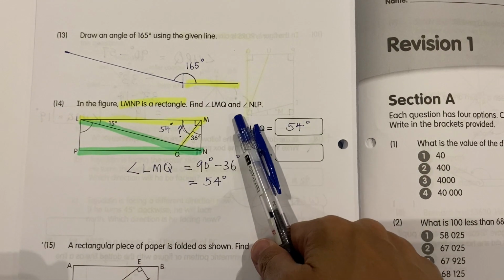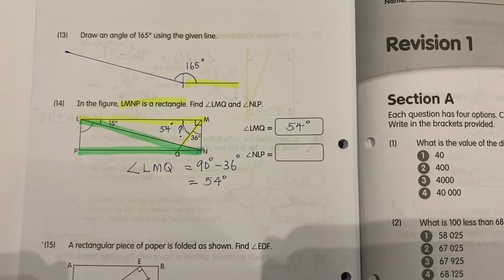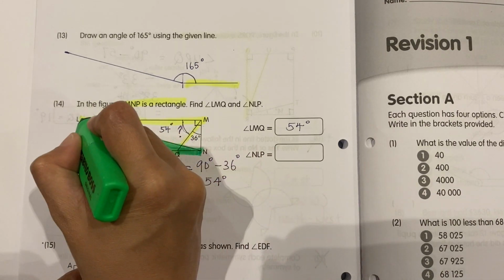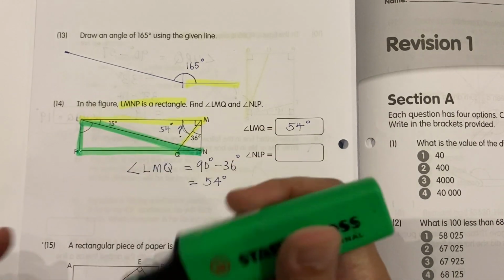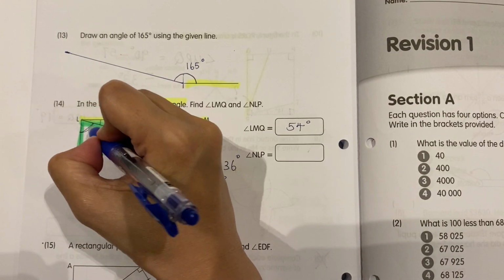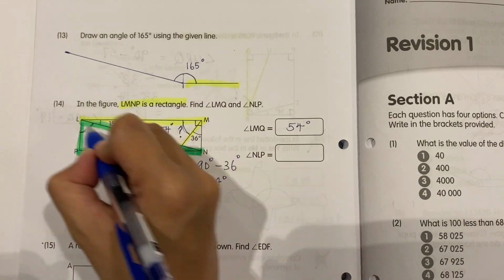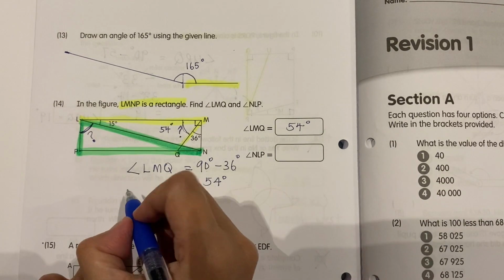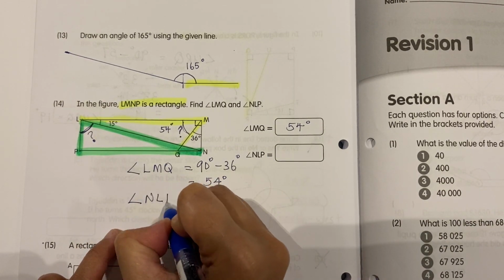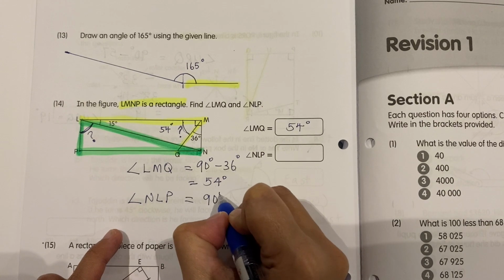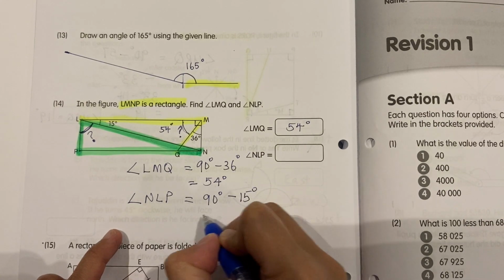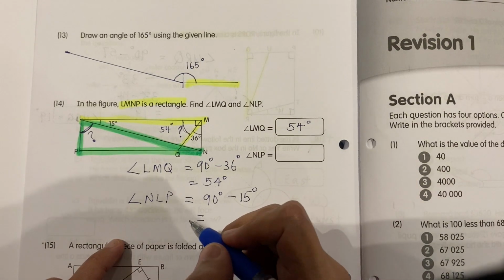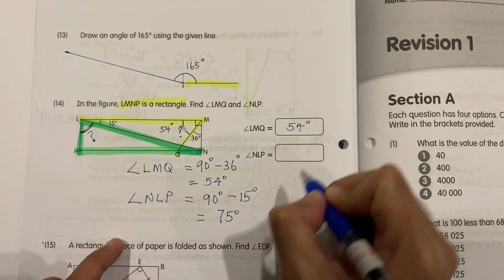Now angle NLP is this angle here. So angle NLP is equal to 90 minus 15 degrees. So your answer is 75 degrees.